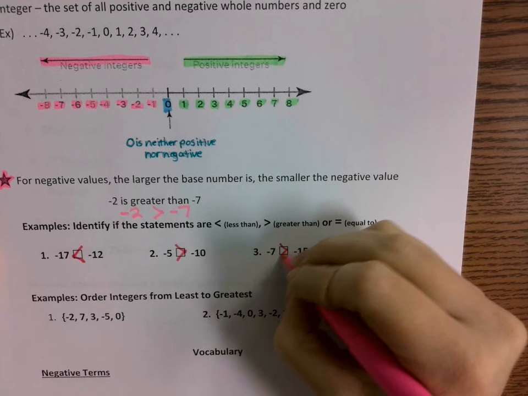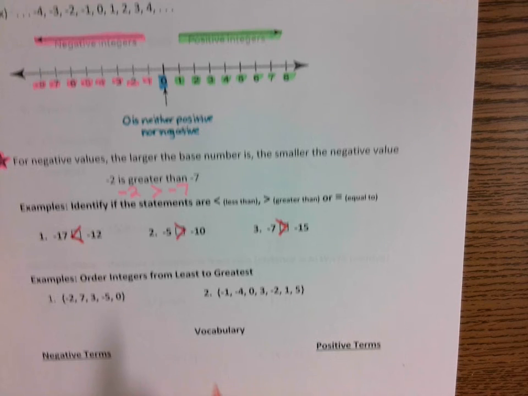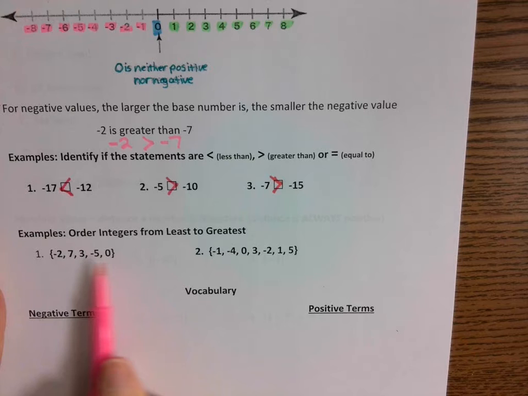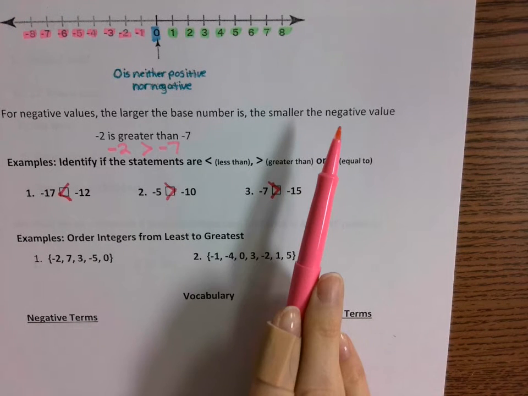Okay, now putting them in order from least to greatest. So if you know which ones are considered to be the smallest values versus the largest values, go ahead and place them in order from least to greatest. Remember, again, the larger the base, the smaller the negative value is worth. Go ahead and put those in order from least to greatest, as well as set number 2.